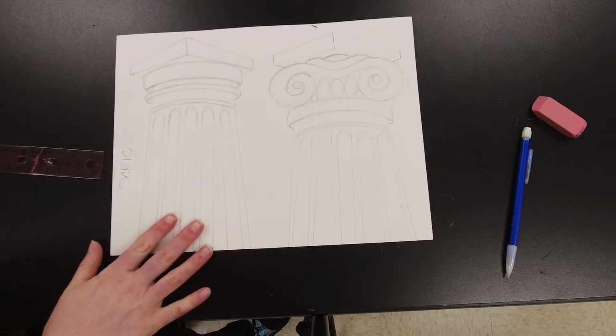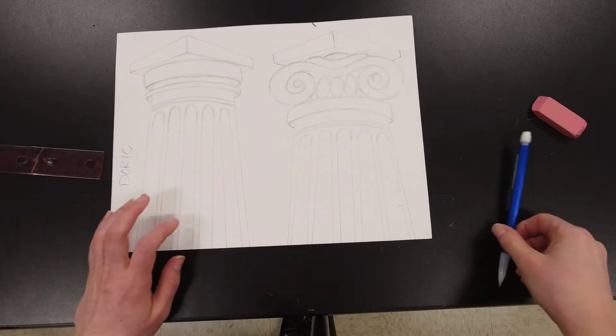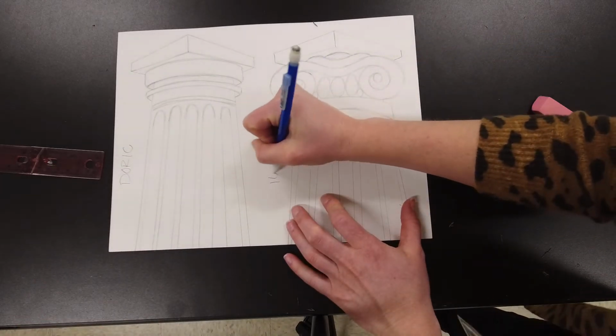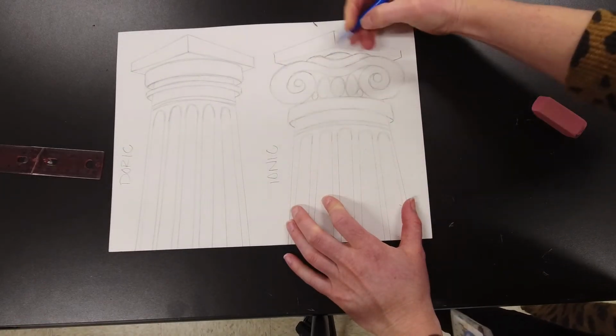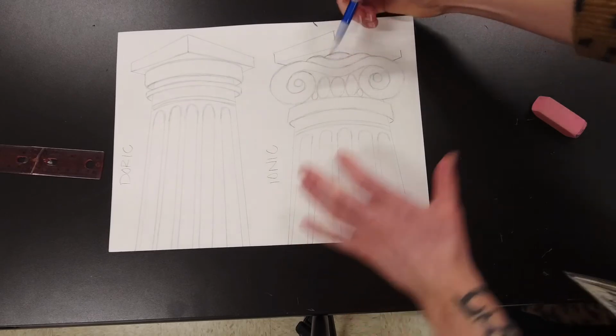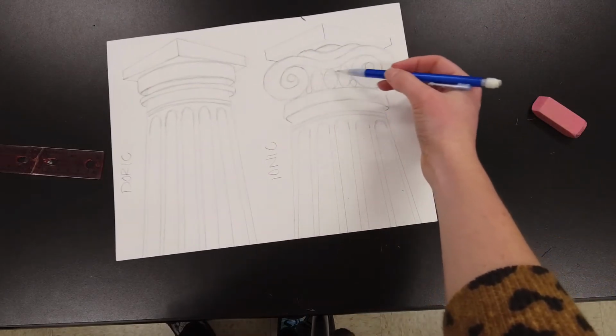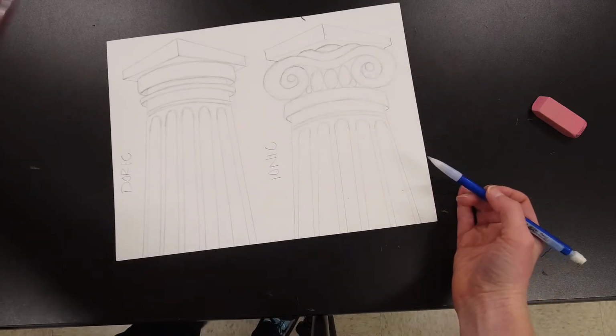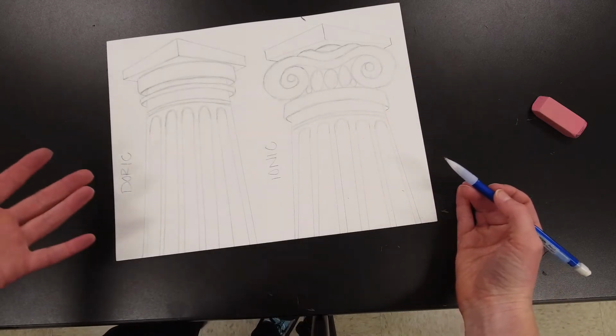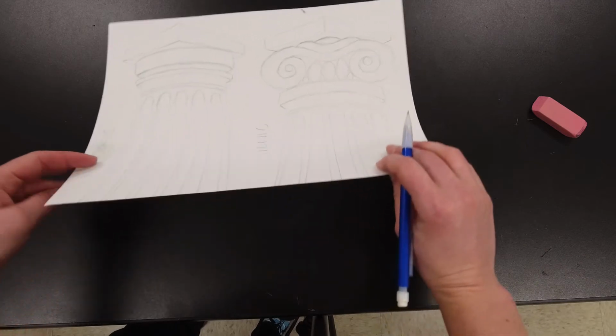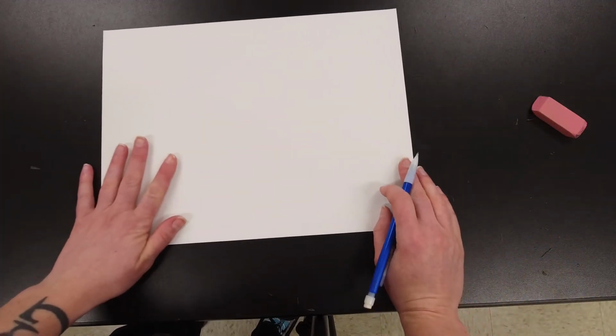So here, once again, I've got my Doric example and I've got my Ionic example. And I did end up adding some little spheres, but they're a little more like ovals, in this particular little section, just because I felt like it looked a little bit empty. So now, because this is still my sketch page, I can just turn on the back and I could go ahead and start my Corinthian example.